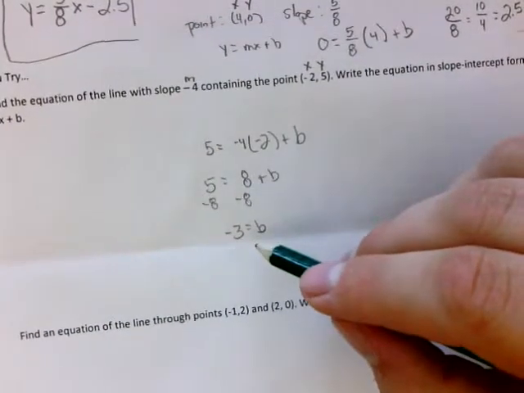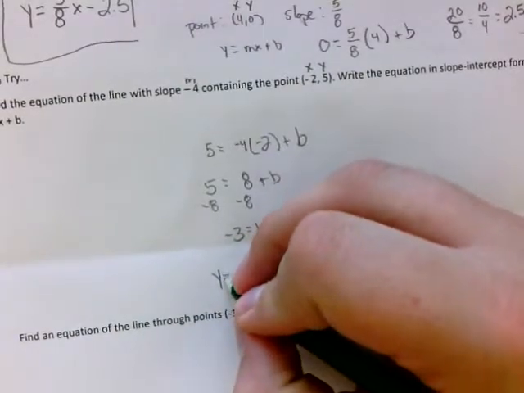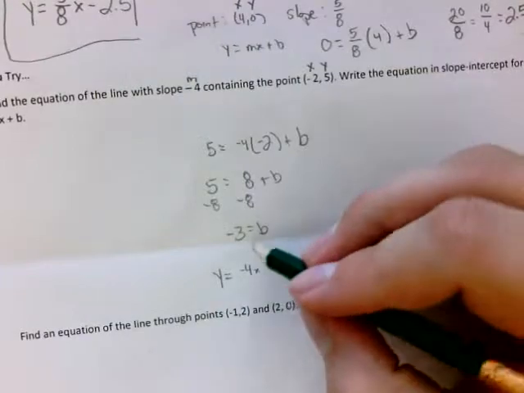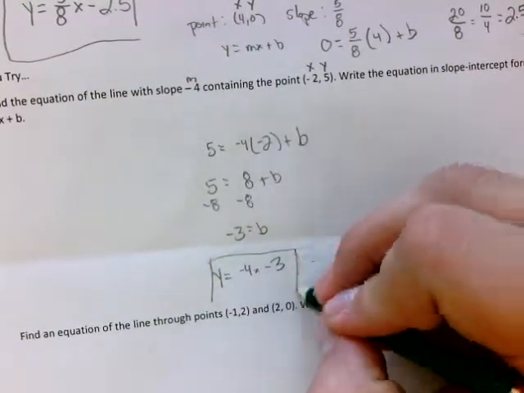So we now know our B. We now know our M. Let's put it into the formula. Y equals mx plus B, so negative 4x plus B. Since B is negative 3, it's going to be minus 3. That's your answer.